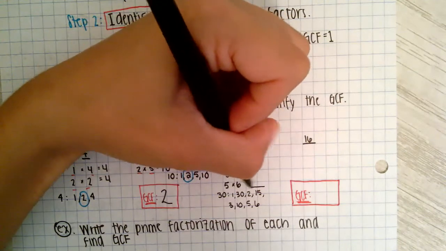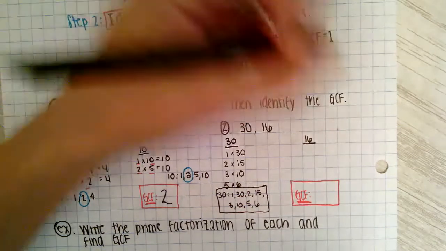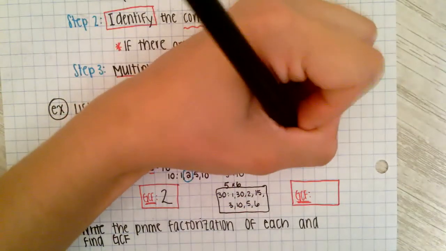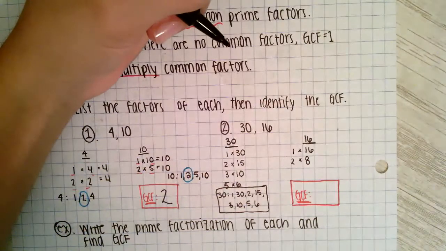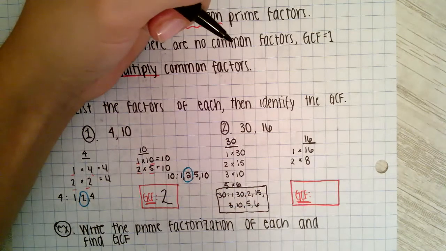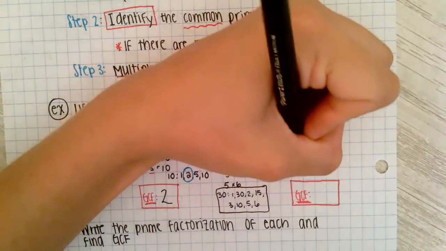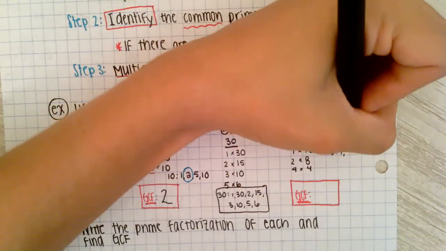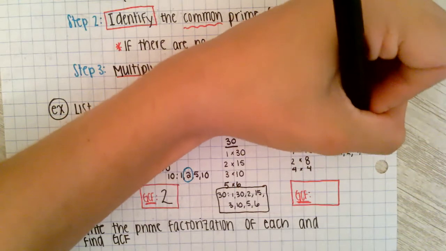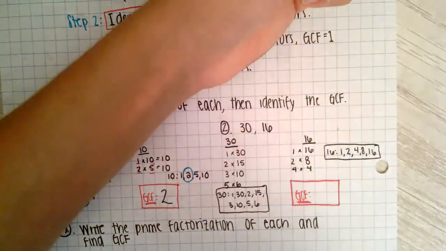And I'm going to put a little box around these just so we can see them. And I'm going to do the same thing with 16. 1 times 16. 2 times 8. We've got to think, does anything times 3 equal 16? No. What about 4? Yeah, 4 times 4 is 16. So my factors of 16 are 1, 2, 4, 8, 16. And those ones I wrote in order, it doesn't matter.